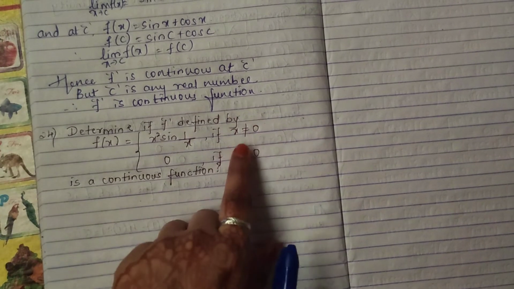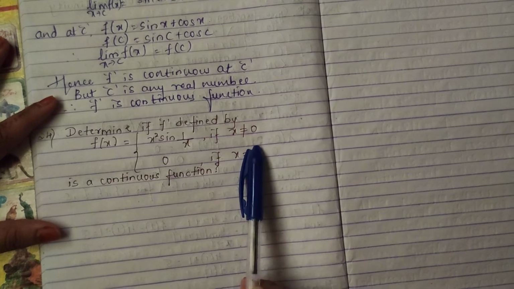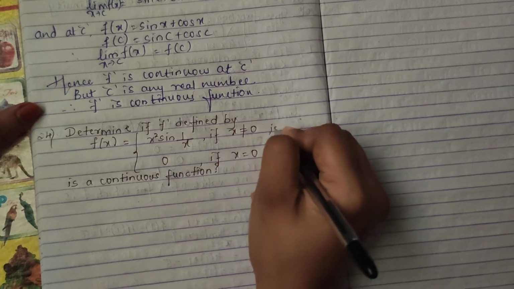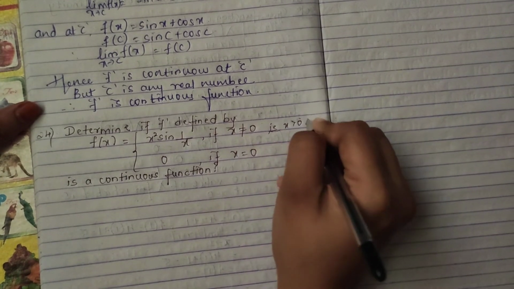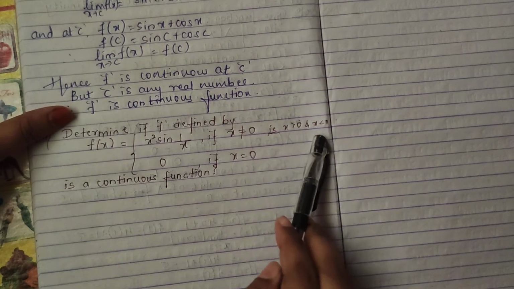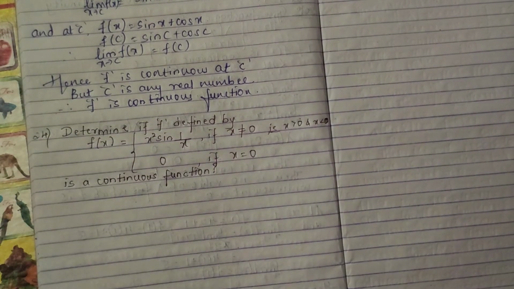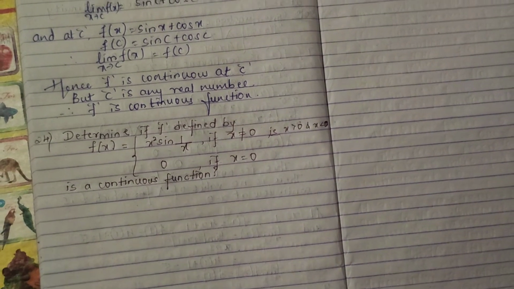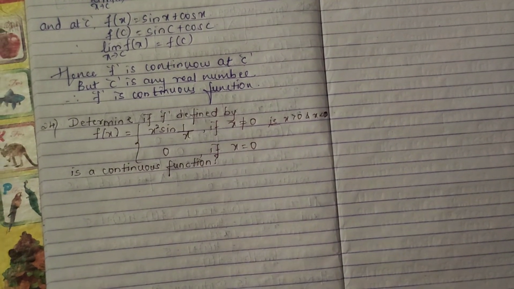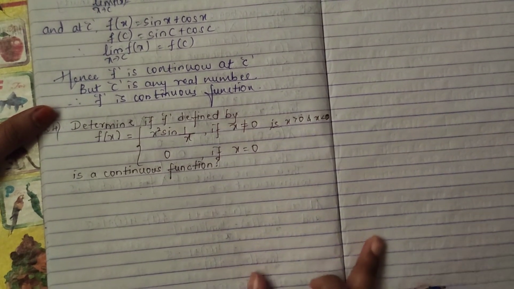So here you see, the first condition is x is not equal to 0, which means it should be greater than 0 or less than 0. It lies in both, greater than 0 and less than 0, when they have said x is not equal to 0. And the second is at x equal to 0 it is 0. So let us solve. They have not given any point here, so whenever they have not given the point, we take c as a real number and we do it in cases.